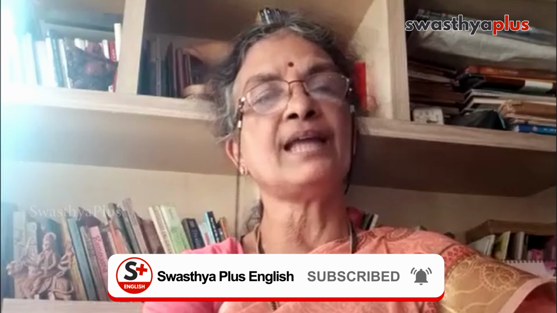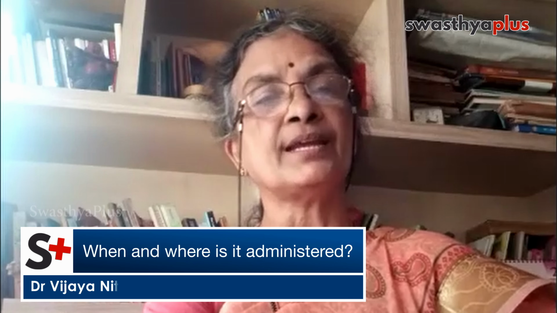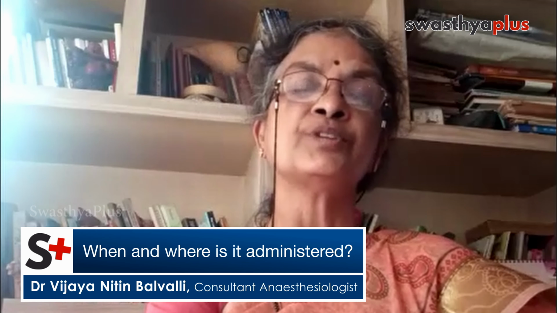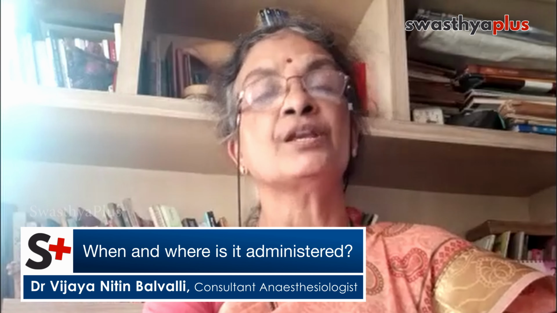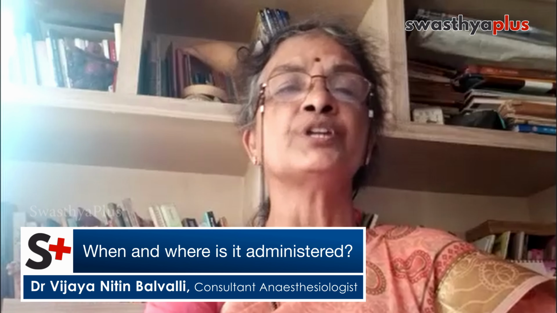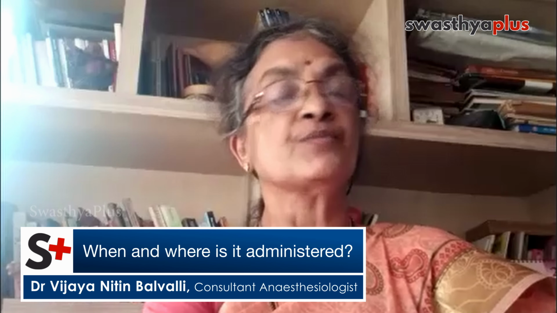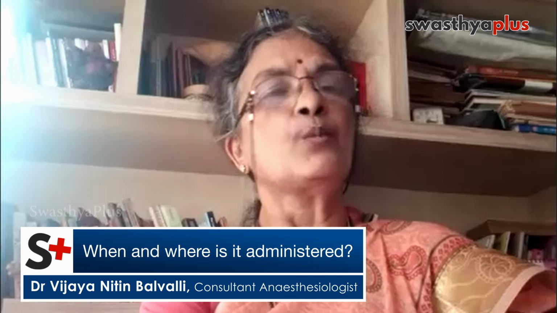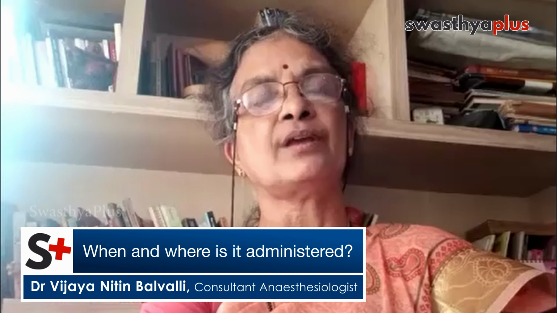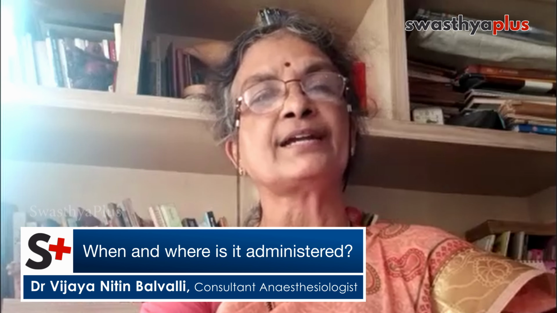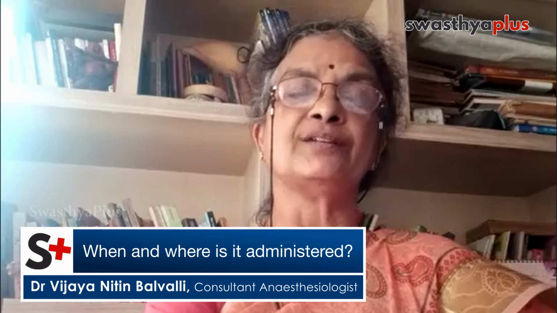This spinal anesthesia is used in many surgeries where the surgery has to be conducted below the umbilicus. It could be a cesarean, it could be an hernia hydrocele, it could be prostate in males, it could be any orthopedic surgeries done in the lower limbs, it could be piles, fistula, fissures. This is spinal anesthesia. Very similar to spinal anesthesia, but a little difference in technique is the epidural anesthesia.